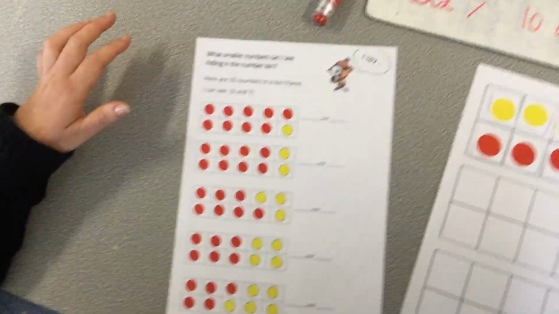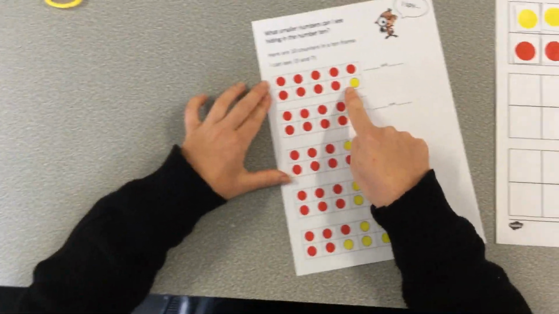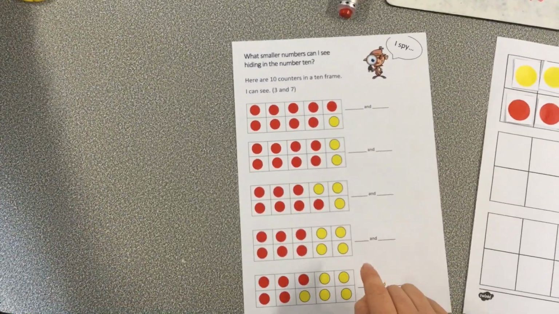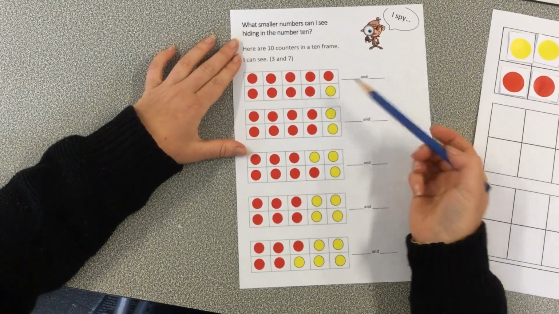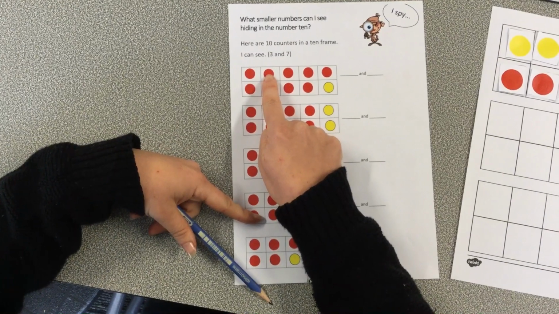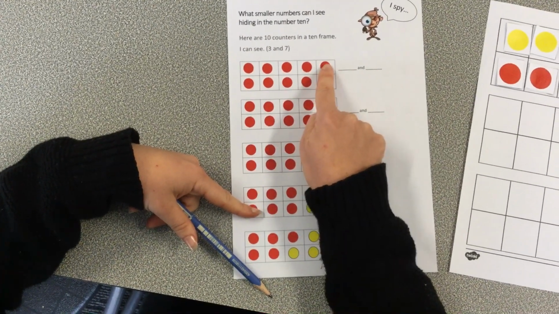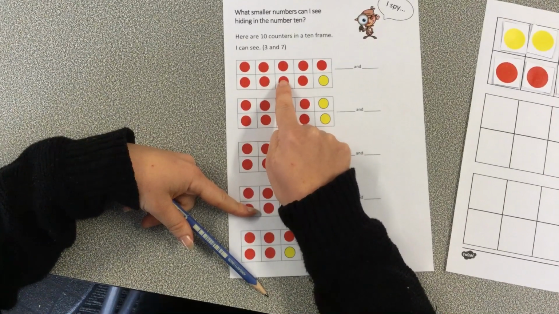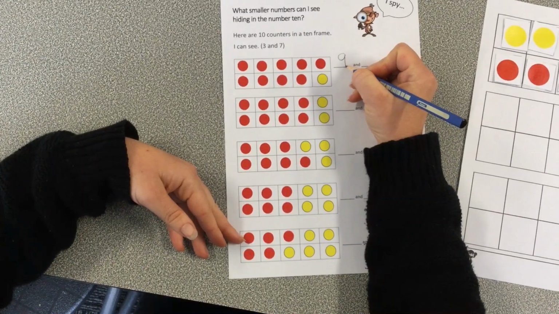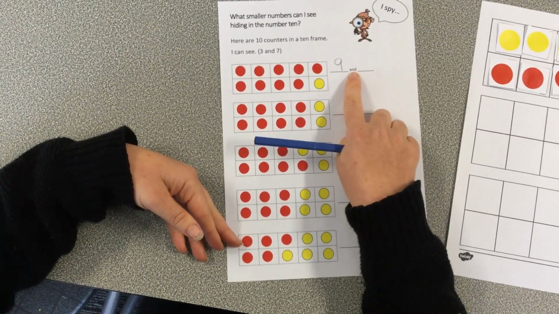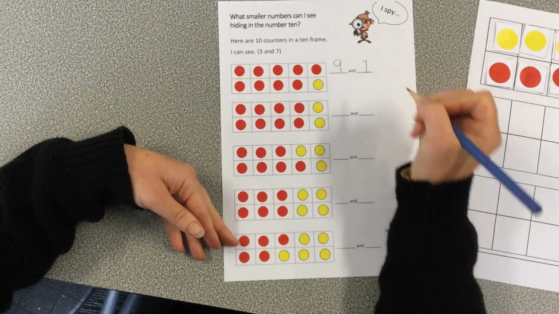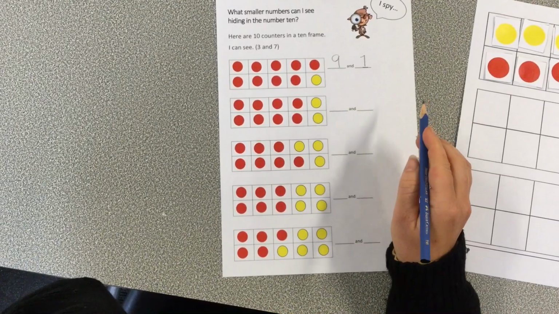Now for this one, remember, you're counting the red and yellow counters and you're writing the numeral or the number over here, just like we've been doing. So if I count the red counters first, I'll get you to count with me. 1, 2, 3, 4, 5, 6, 7, 8, 9 red counters. Going to write the number 9 in here. And how many yellow? 1. So 9 and 1 is the same as 10.